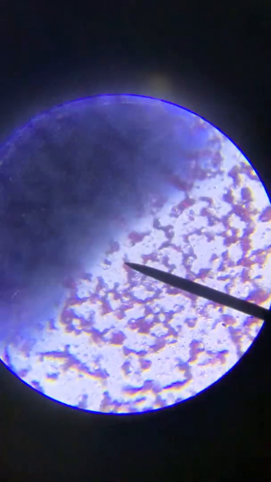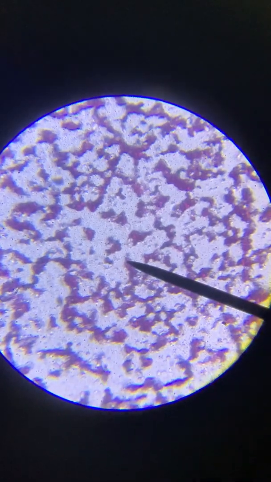So Saccharomyces cerevisiae, it's purple, looking almost brown colored. It's a gram-positive cocci.